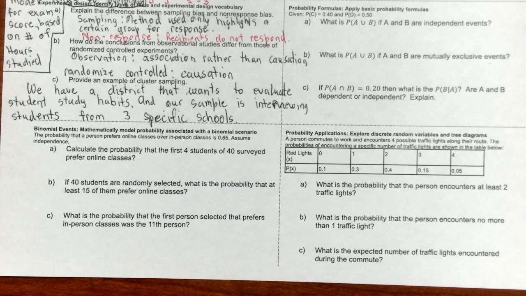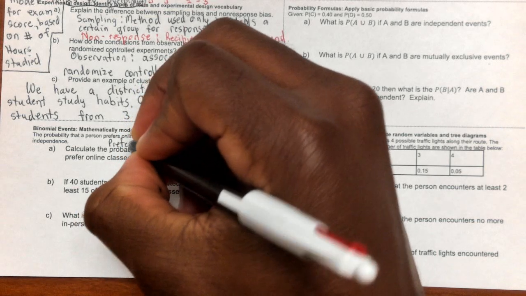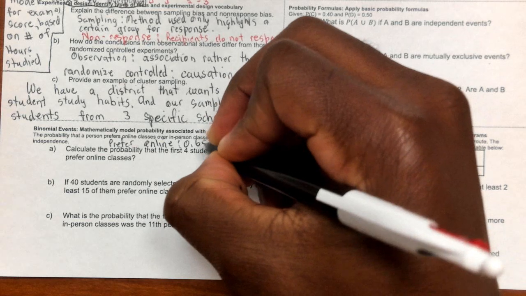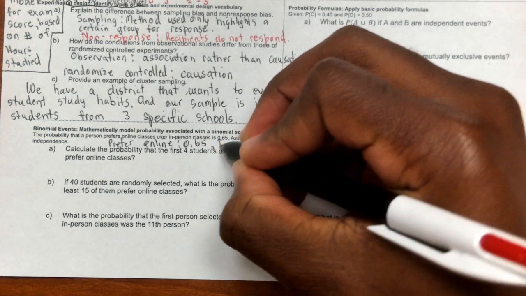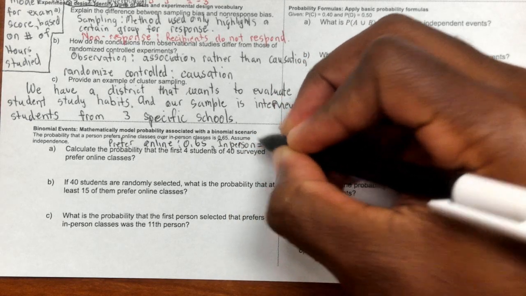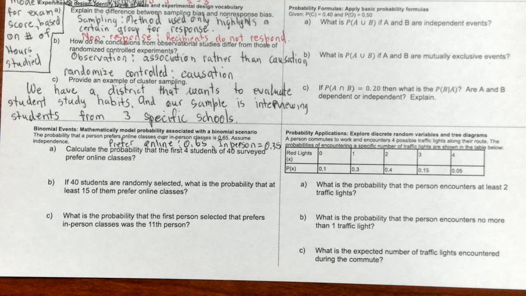So it says the probability that a person prefers online classes over in-person classes is 0.65. So the probability of preferring online was 0.65. Then that means in-person is the opposite of this, or when you do 1 minus this amount, which is 0.35. Okay? So what I'm going to do is answer these questions. It says calculate the probability that the first 4 students of 40 surveyed preferred online.